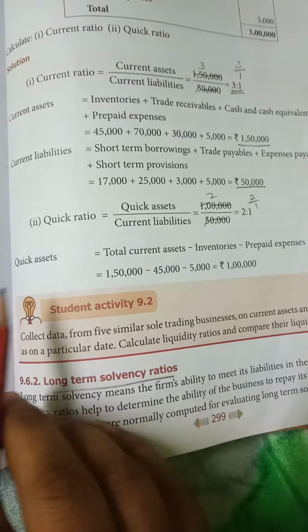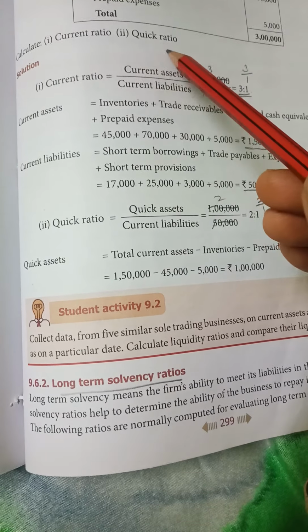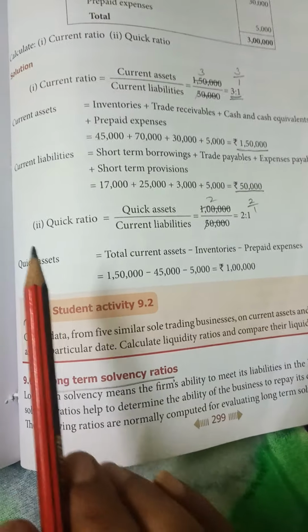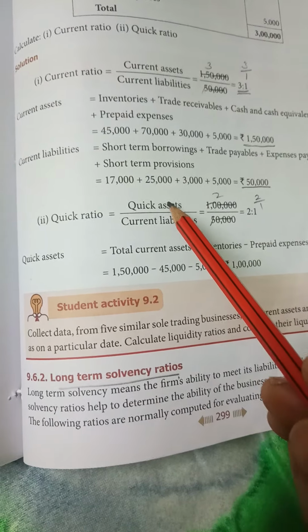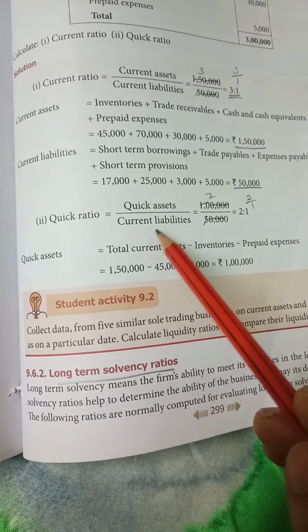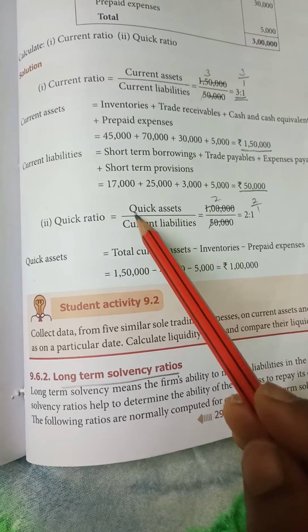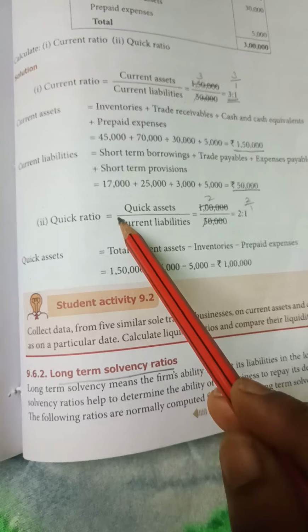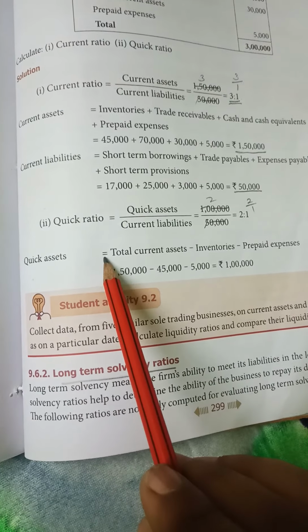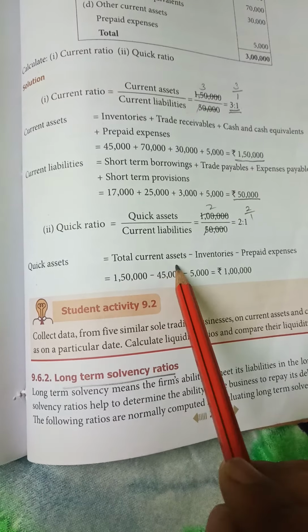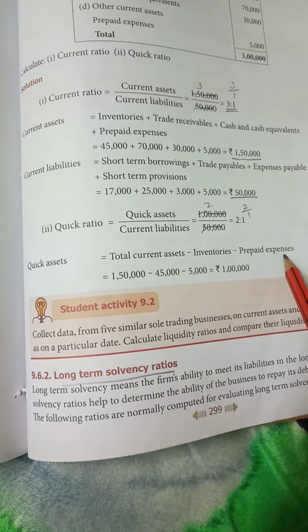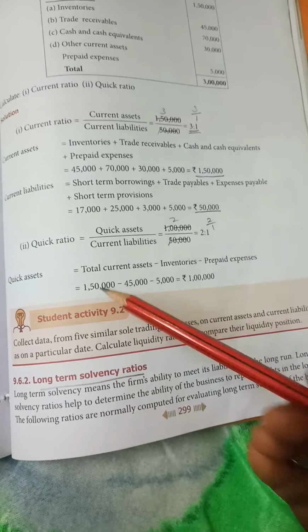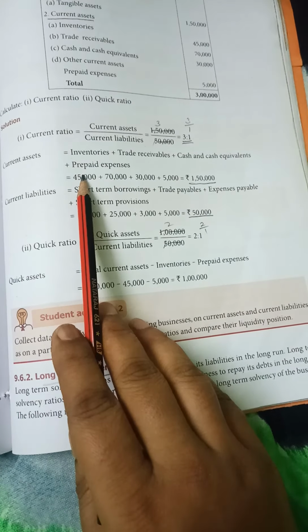Okay, next you are asked to compute even the quick ratio. So number 2, quick ratio is equal to quick assets divided by current liabilities. So we all know how to calculate the quick assets, right? Quick assets is equal to total current assets minus inventories minus prepaid expenses. Now your total current assets is what we already found out, right?